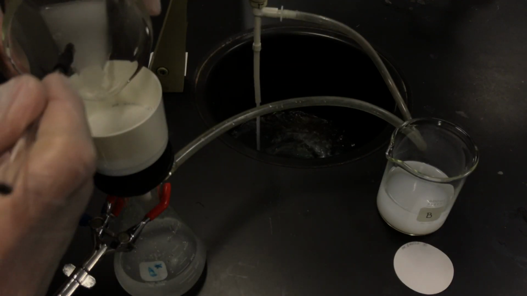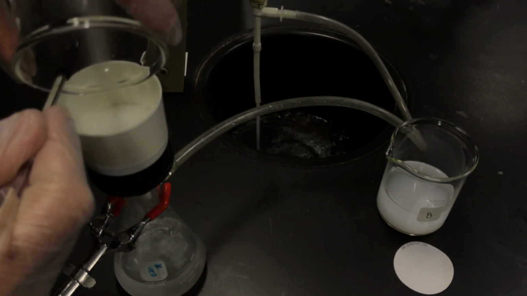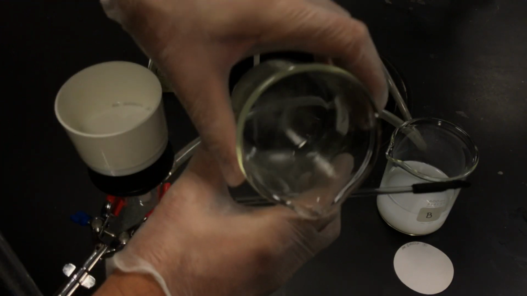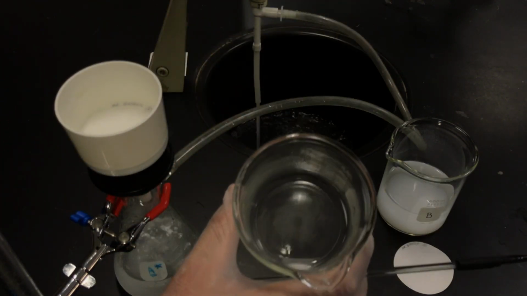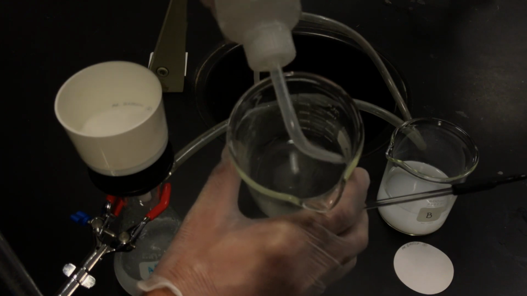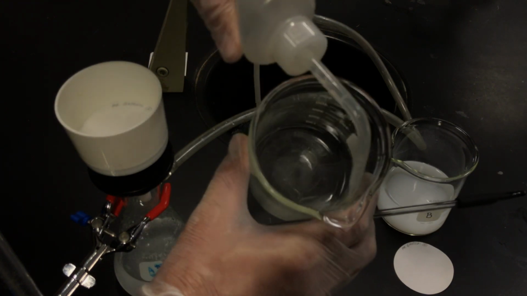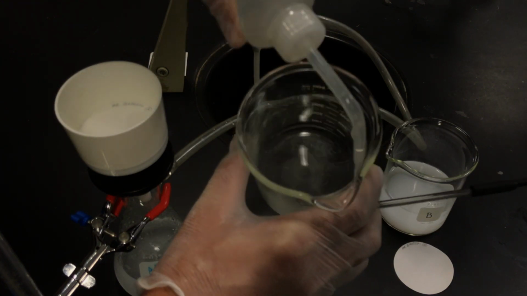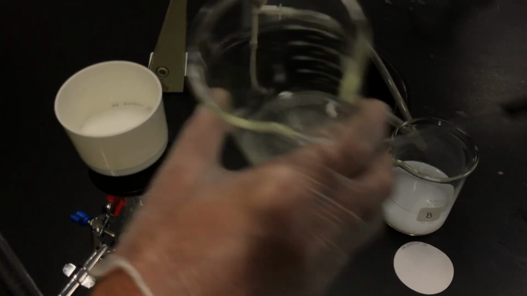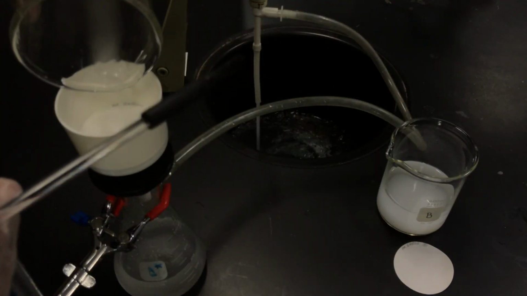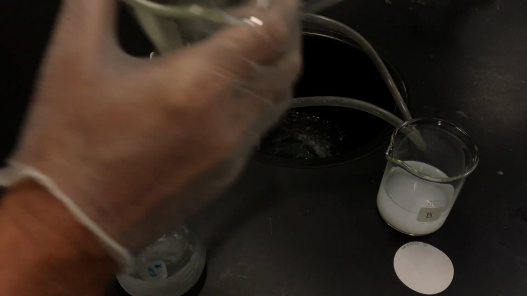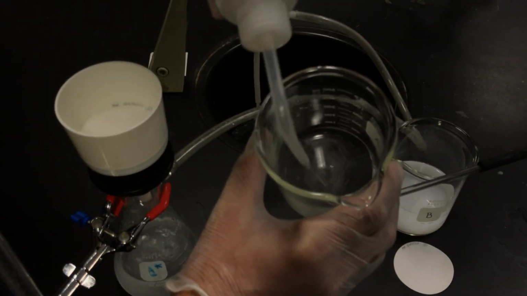So again, I'm just going to pour and observe that I still have some solids in there. Not a lot. And again, I'm going to do our best to get all that we can, understanding that there is a limitation to get all those precipitates, but we're going to try our best to get them. Looks pretty clean, and I'll do that one more time.